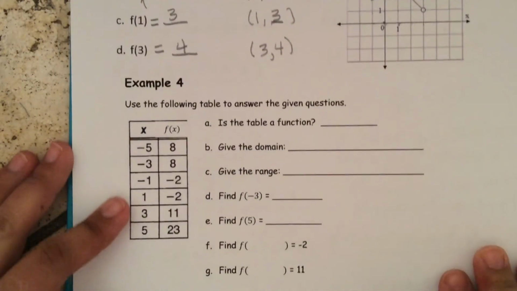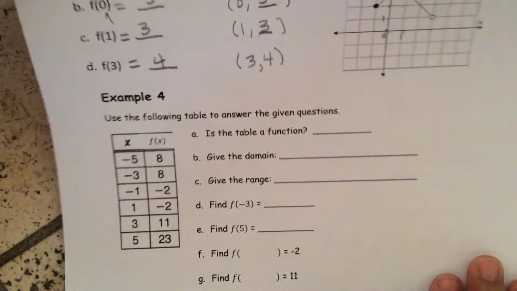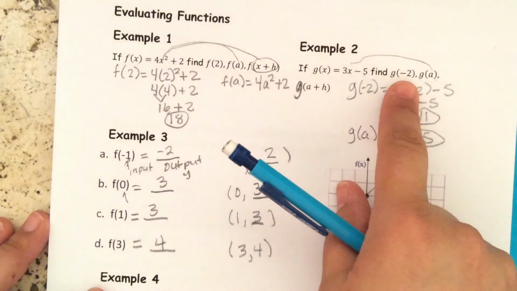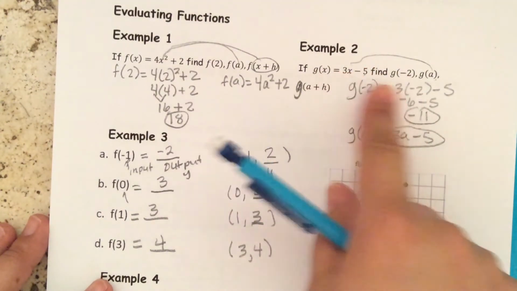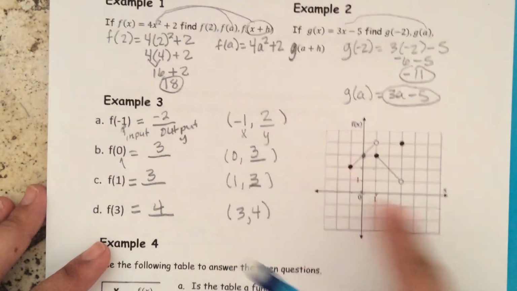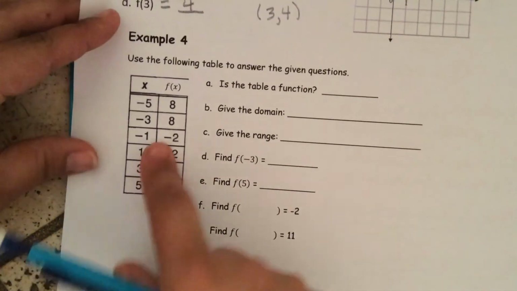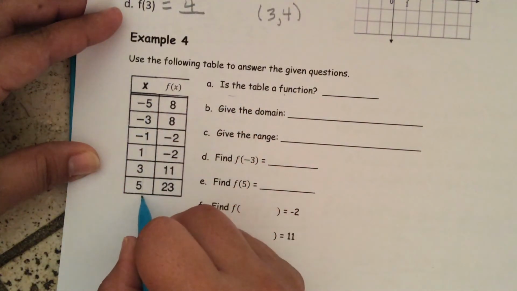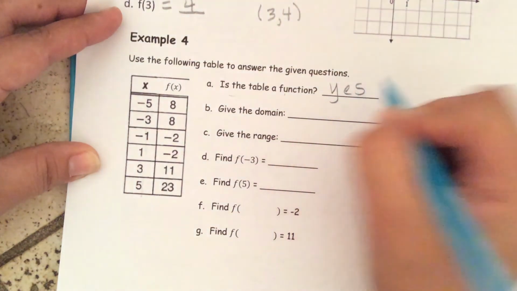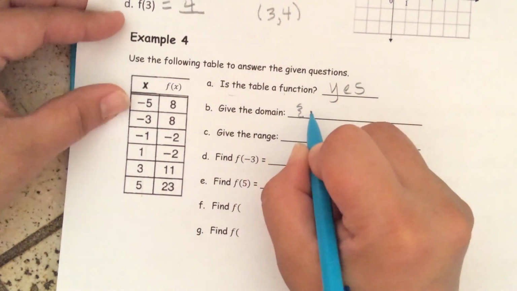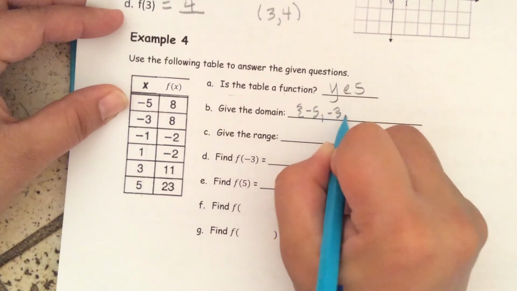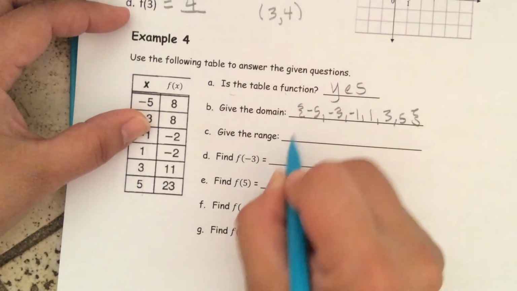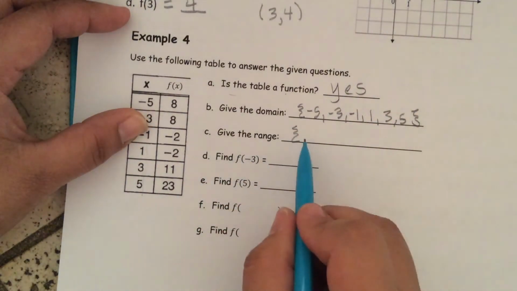And then you can also have a table where you can evaluate. So you can evaluate by plugging in, which is algebraically, this is graphically evaluating, and then this is tabular with a table. So is the table a function? None of the x's repeat, so yes, it's a function. Give the domain, so the domain are your x values: -5, -3, -1, 1, 3, 5. Give the range. Now we're going to start with the smallest number.